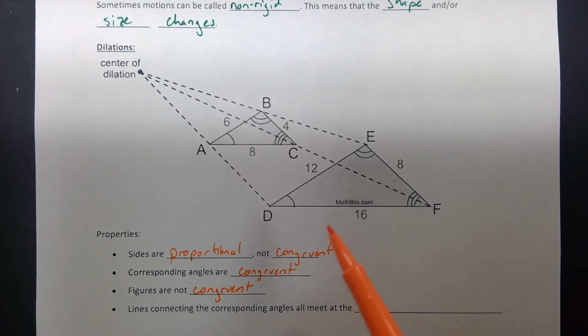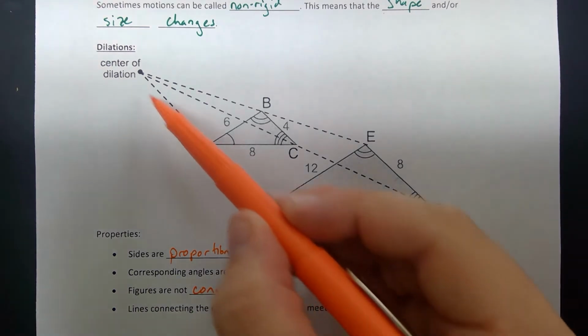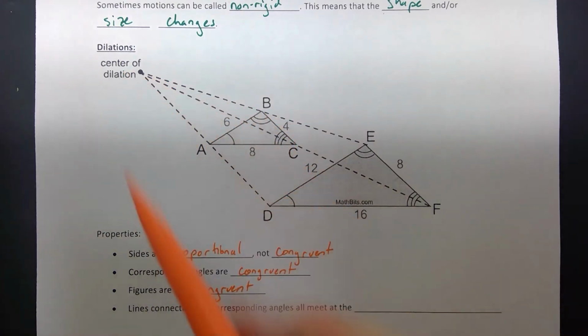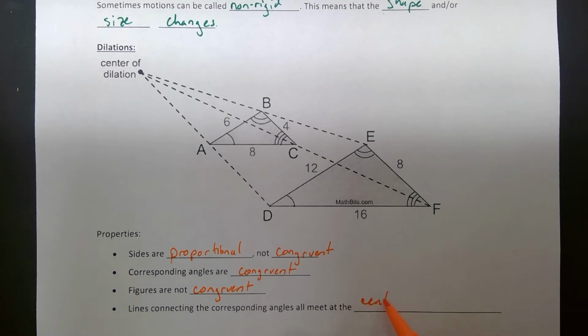And then if you notice here, the lines connecting the corresponding angles all meet at a point. So we have D and A. This dashed line goes to here. F and C goes to here. E and B goes to here. So the lines connecting the corresponding angles all meet at the center of dilation. Okay, that is a C. All right, so we've kind of seen what that dilation looks like.